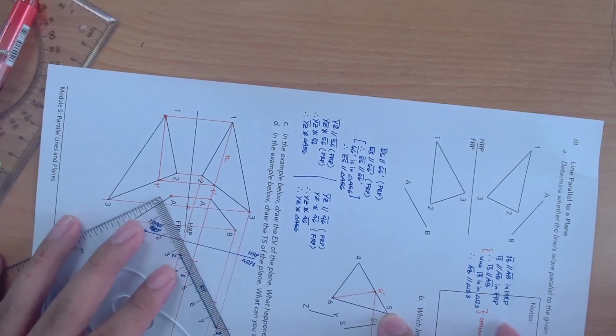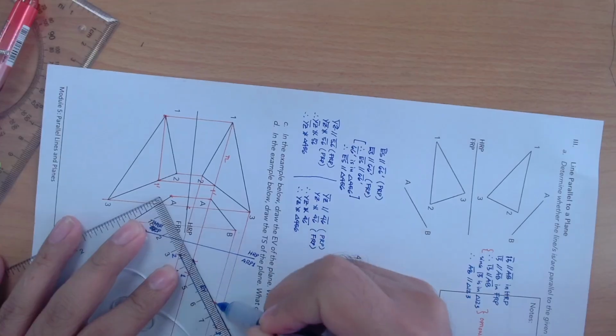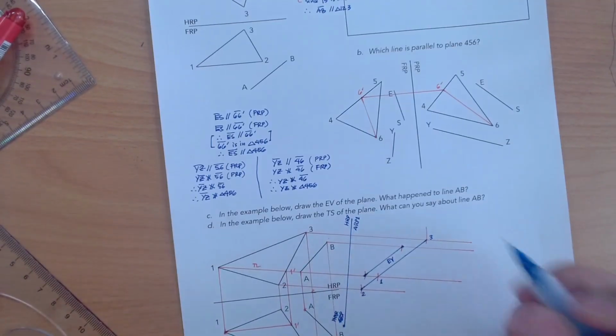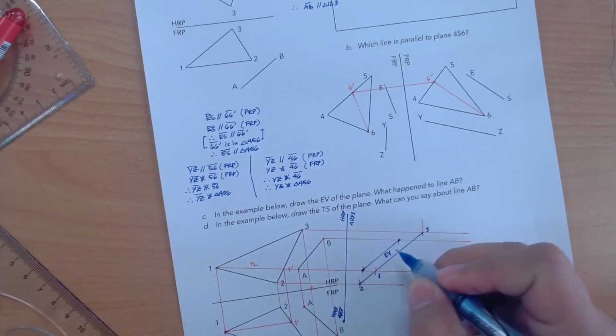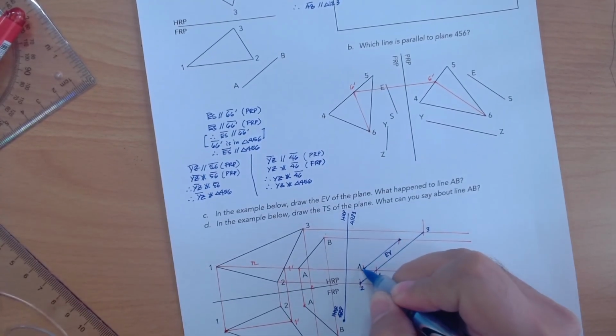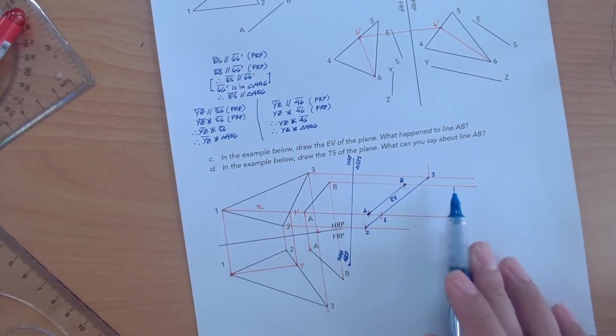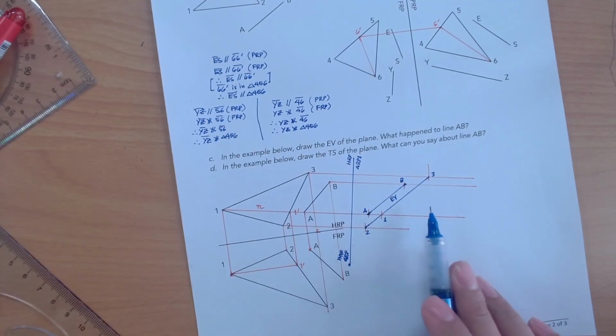Right? And if I connect these two points, this one and this one, I would have created a line parallel to the edge view. This is now AB, no? This is A and this is B. So you can see that AB is parallel to 1, 2, 3.